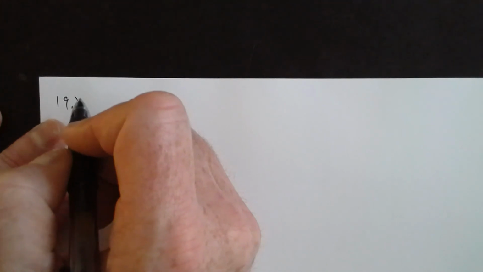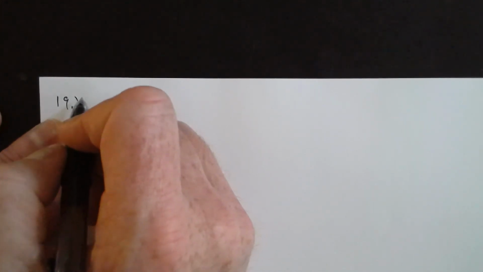Okay, so in this one here, we're going to move on to something a little bit more complex. So we move on to systems. We're still working with linear equations. We're just doing it in the context of a system now. Number 19 is going to be graph the system. Solve the system by graphing.